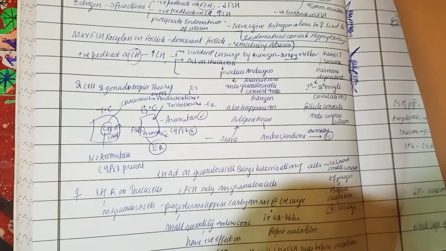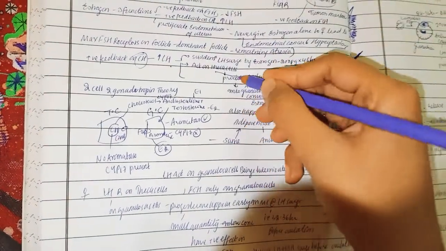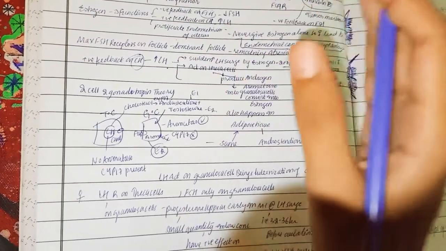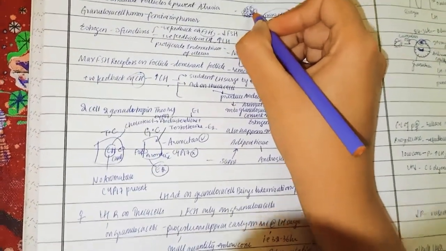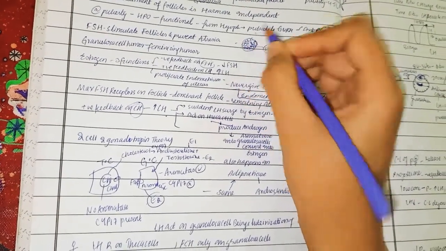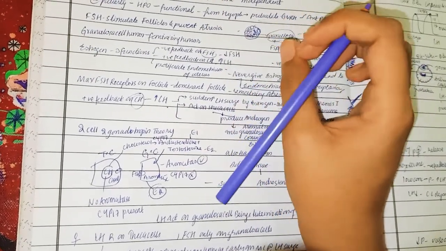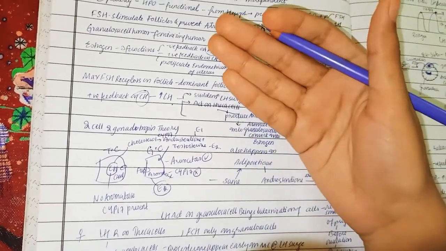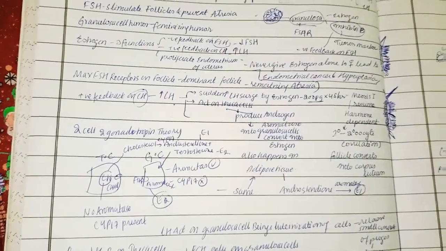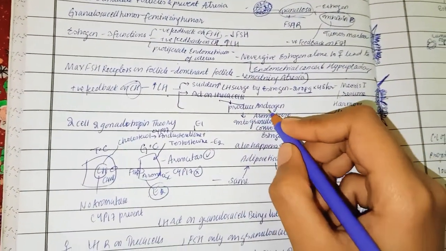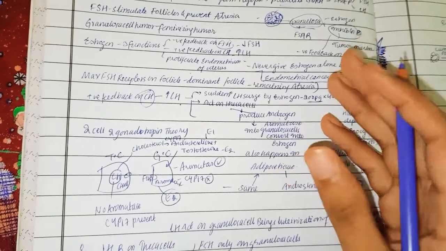Now coming to LH, another function of LH is it will act on theca cells. So FSH will act on granulosa cell and LH will act on theca cell. You know, theca cell is the outer layer of the follicle. So now this theca cell will produce androgens. You may think androgen is a male thing, why is it in female?